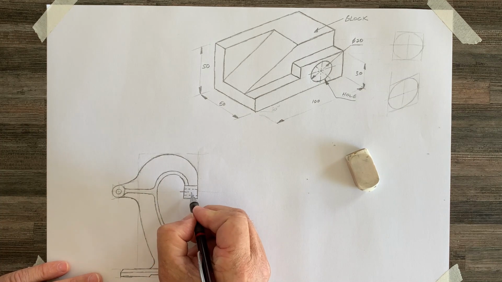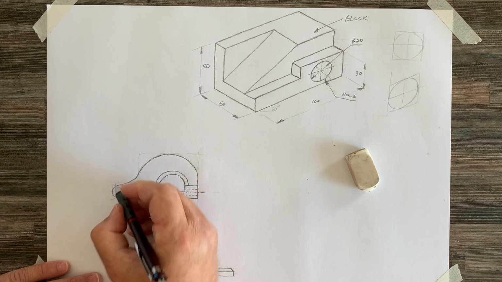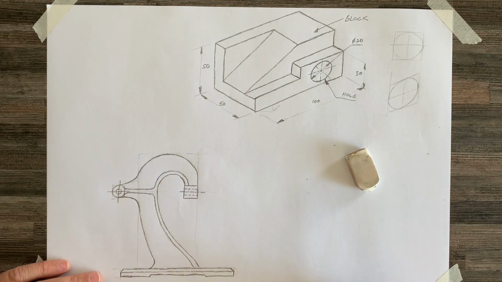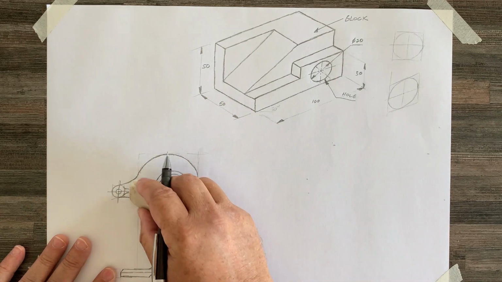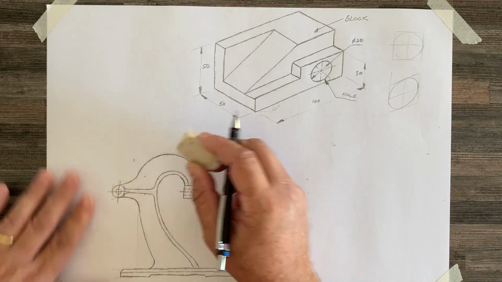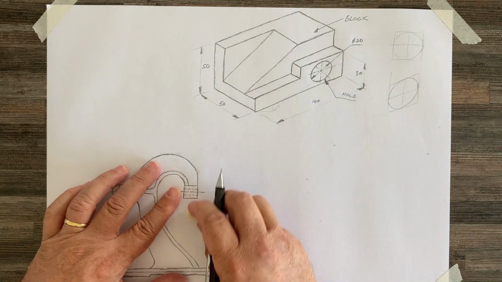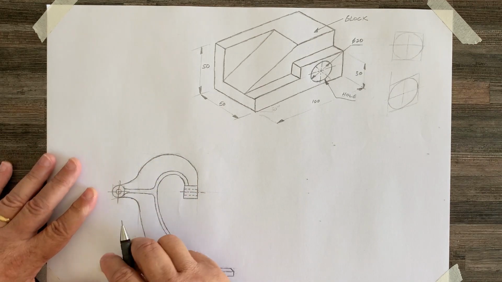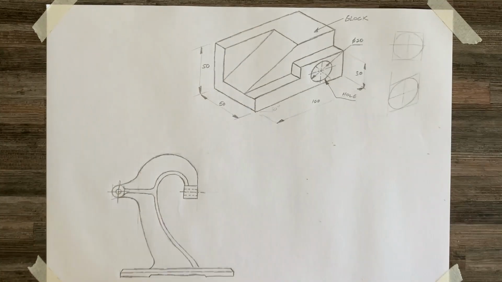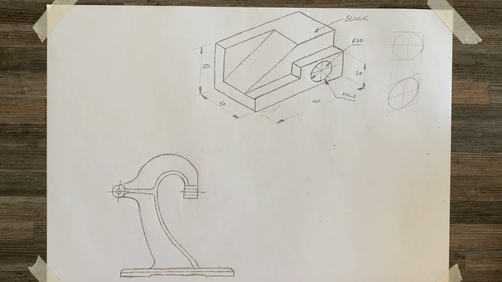Some center lines. Center points. And I think that's about it. All right.